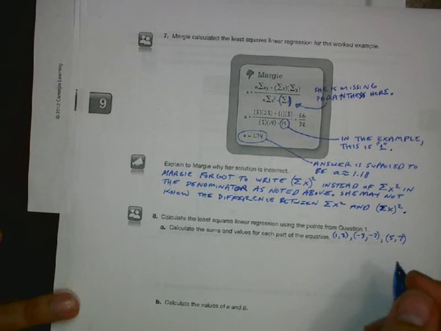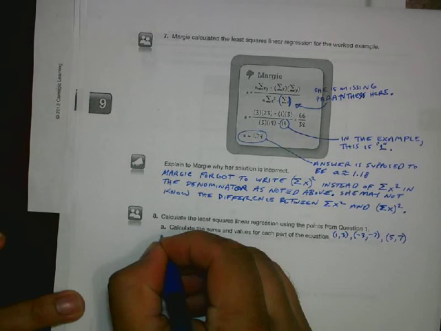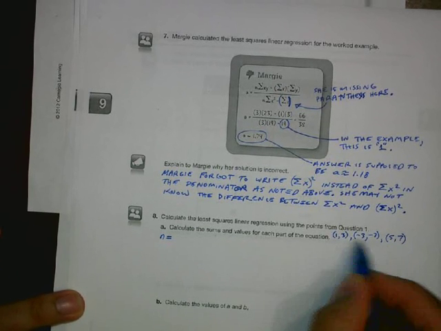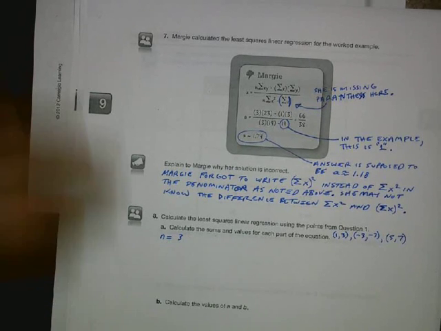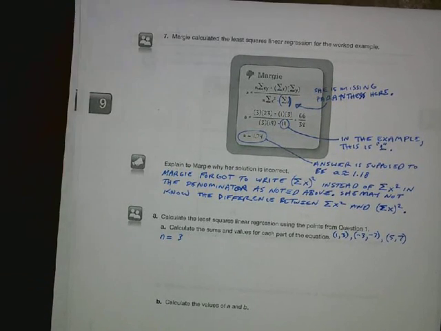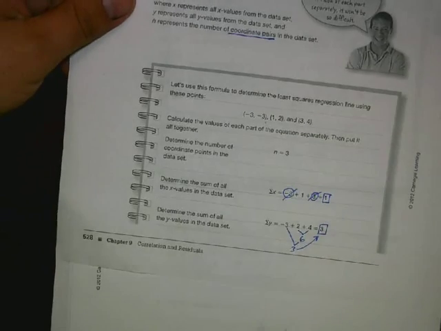Okay, so here we go. What we're going to do is run right down these. We've got n equals the number of points. The number of points, there's 1, 2, 3. So n equals 3. Really what I'm doing here is going through the last page right here. See, check this out. The last page, I start off with n equals 3.